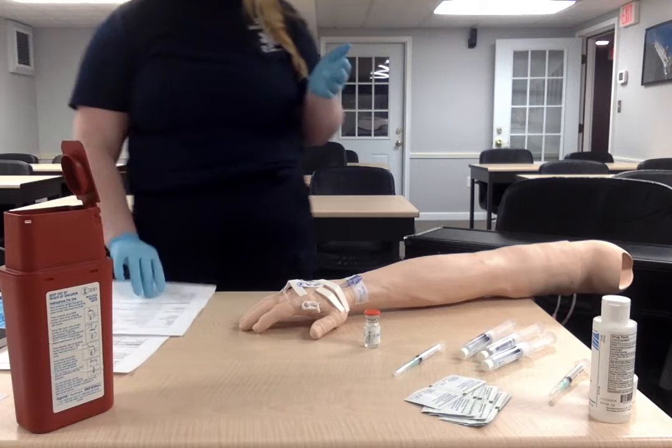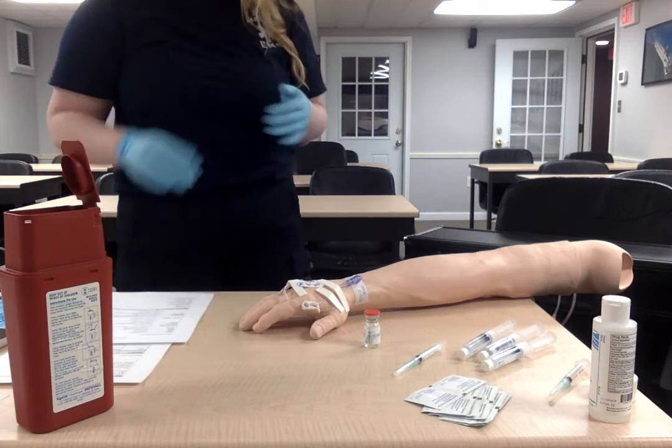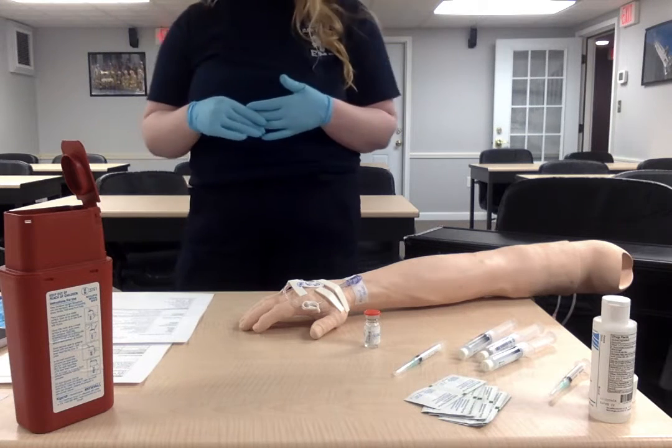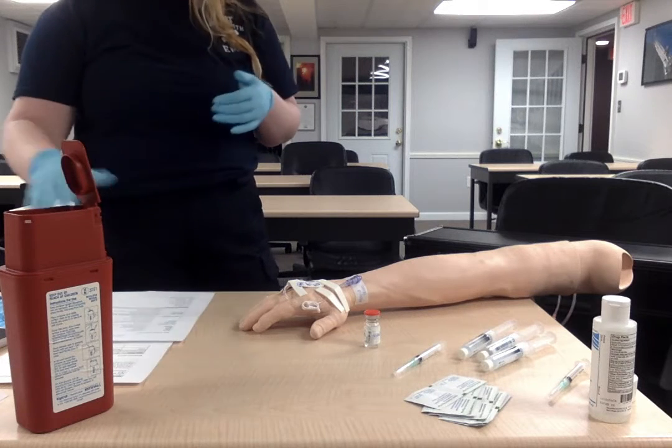We start with checking our order. So we have our order from the doctor that says Mrs. Edwards is supposed to get the bumetanide 0.5 milligrams IV push over 60 seconds at 5 o'clock, which is the time that it is now. So we checked our order.